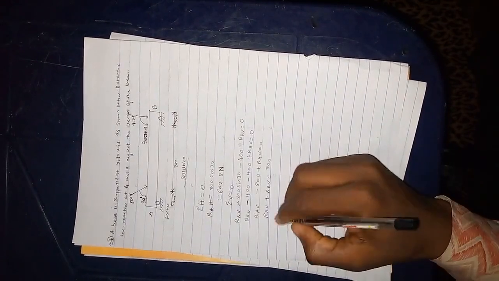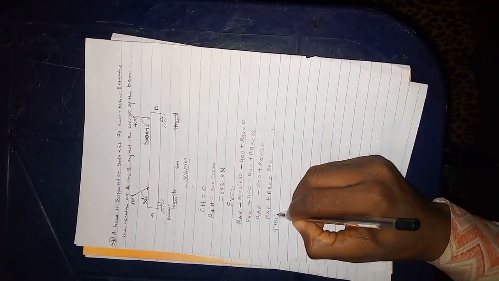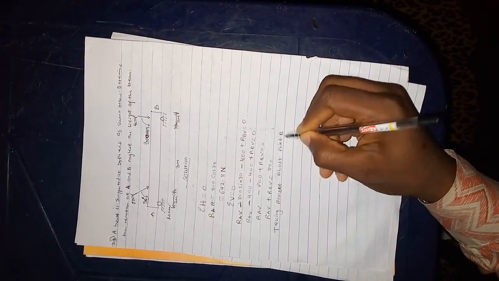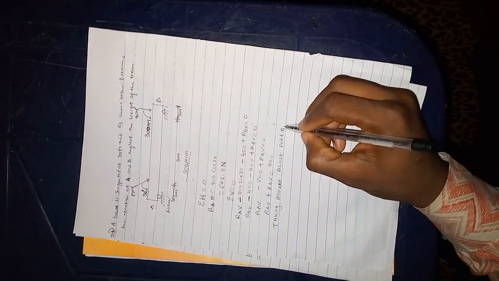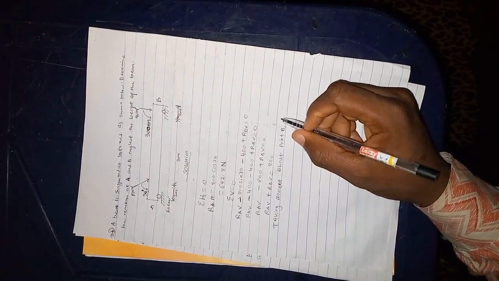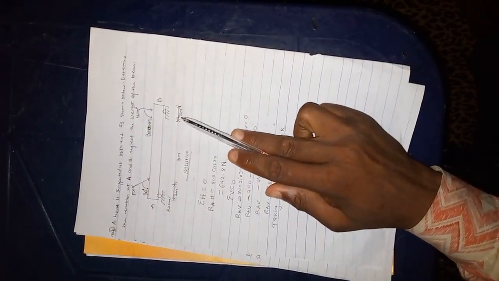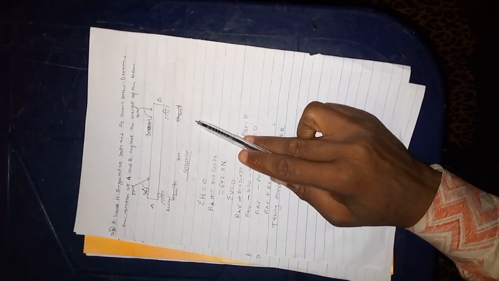Having this, I can take moment about point B. See, I want to take my moment now. Taking moment about point B, everything about B will be 0. I won't even move closer to B. But what I will have now is all about A, and that's where this comes in.